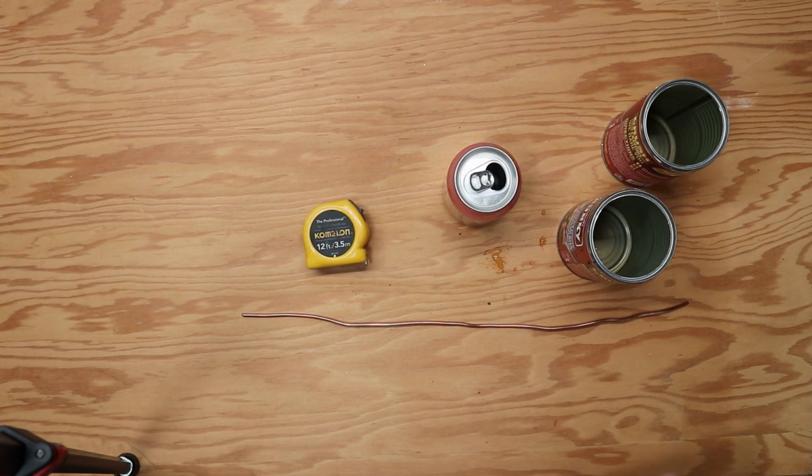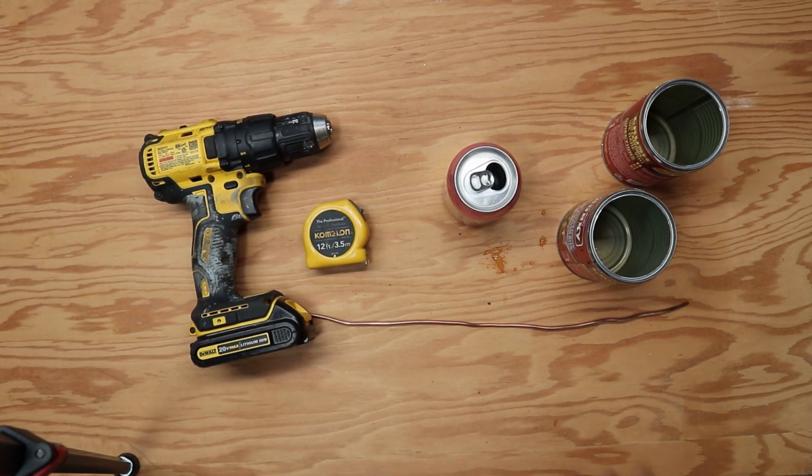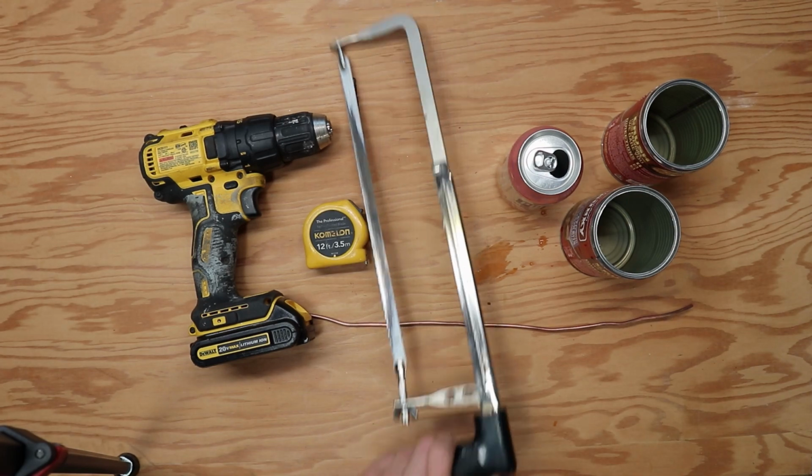You don't technically need a drill, but it might be helpful. If you plan on using a drill, you need a drill bit that's wider than your stiff wire. You're also going to need a hacksaw. A pair of scissors will also come in handy.